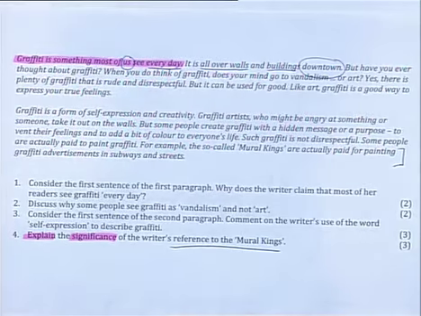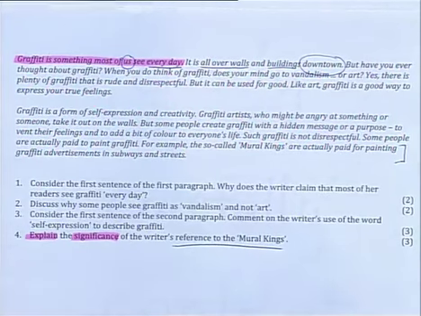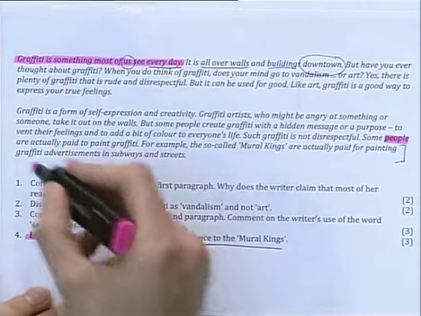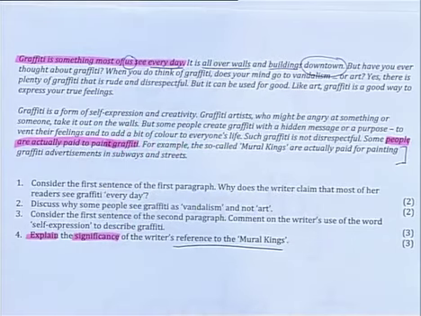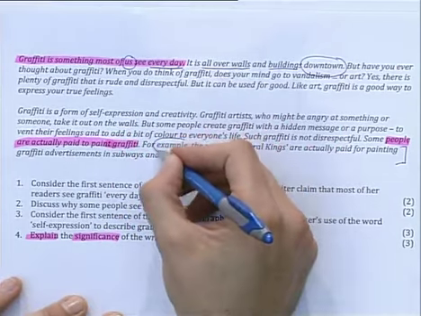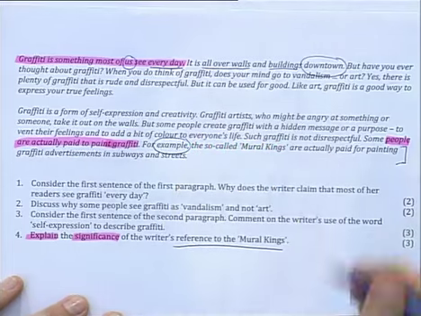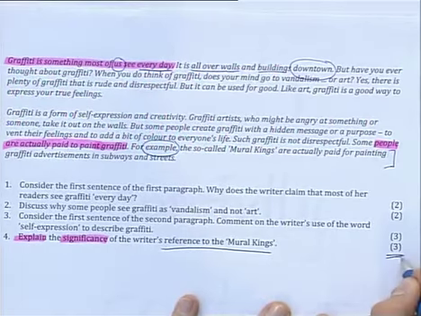So we're asked to explain the significance of the reference to the mural kings. Well, who are the mural kings? They are people, and here we go, it's explained in the sentence before, who are actually paid to paint graffiti. So that's the first significance. They are, and have a look here, in the same sentence, an example of people who are paid to paint graffiti. Now that's at least part of your answer, but have a look here, 3 marks.